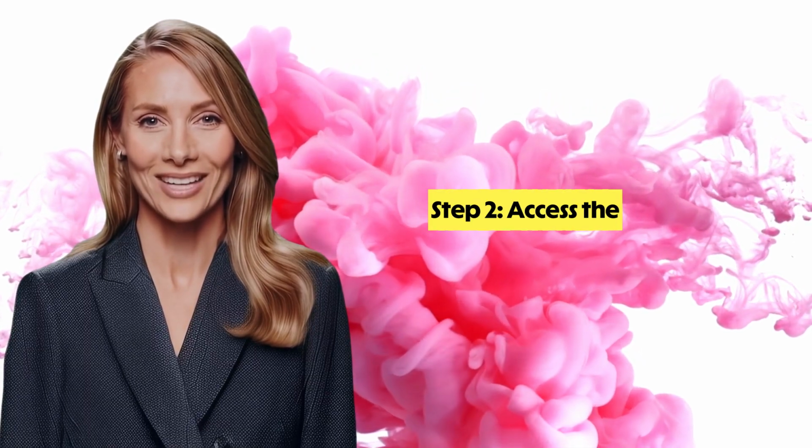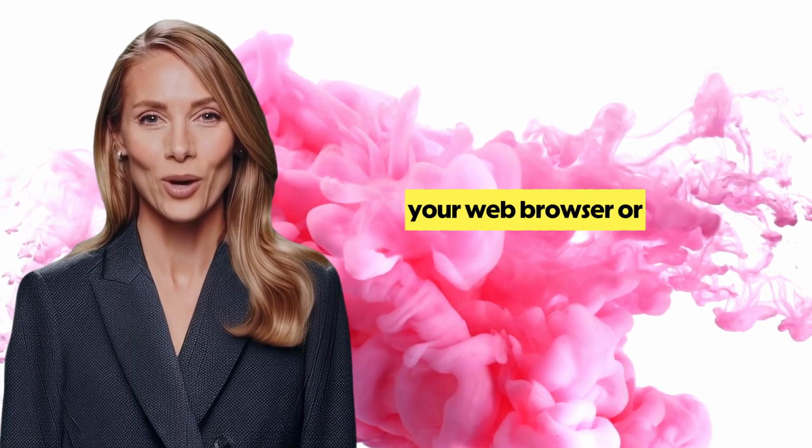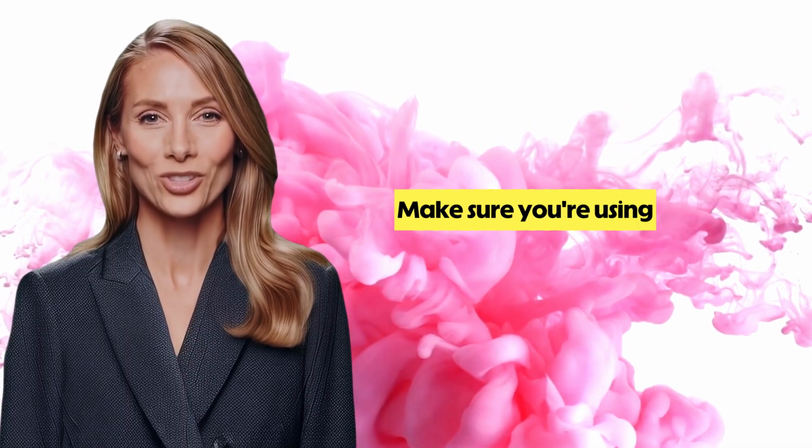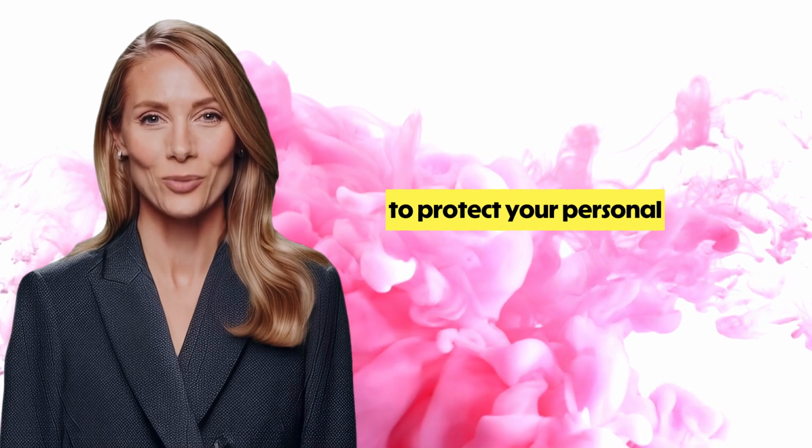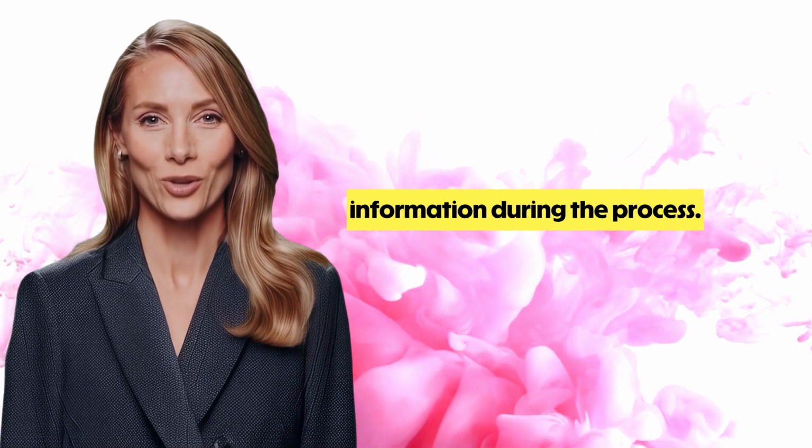Step 2. Access the appropriate platform by opening your web browser or mobile app. Make sure you're using a secure internet connection to protect your personal information during the process.